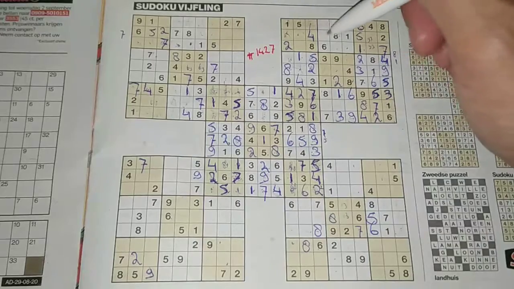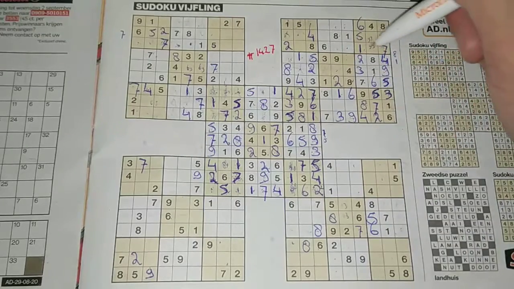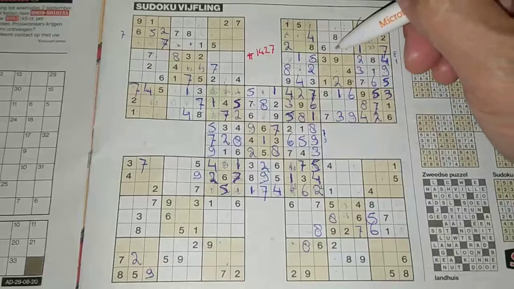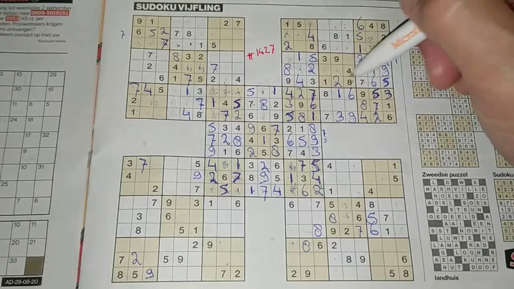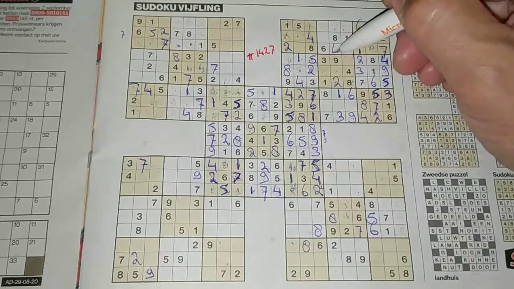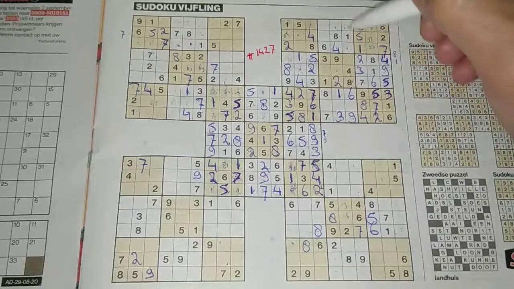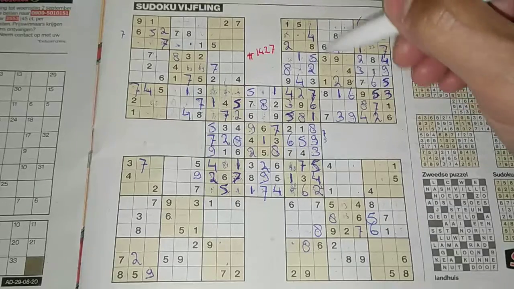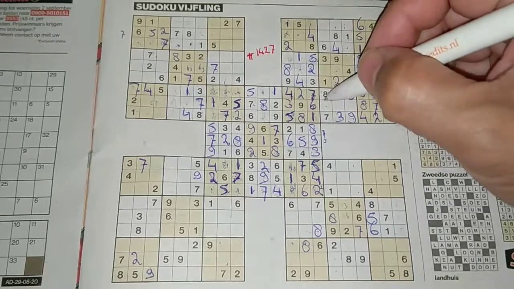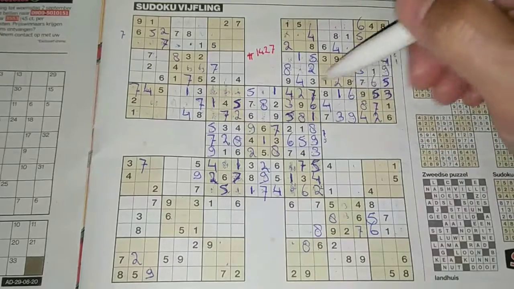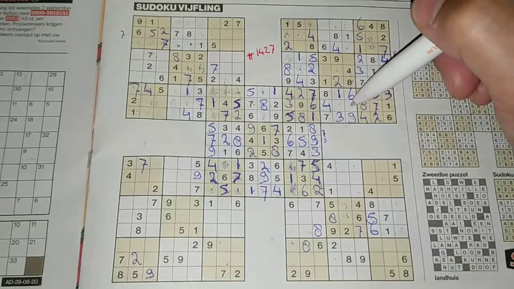4 in the first row, 4 in the second row, so in the third row, the only 2 places for the 4 here. Or there, we see here 4, no 4 there, 4 should be there. 4 in this column, 4 in the middle column, so the column next, the only place for the 4 should be there. 2 numbers left in this big square for the numbers 2 and 5.